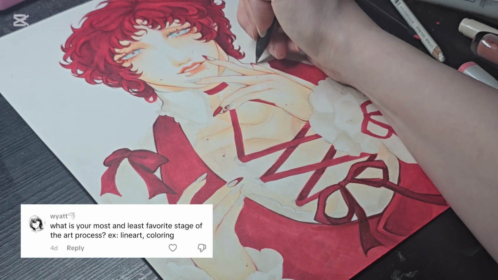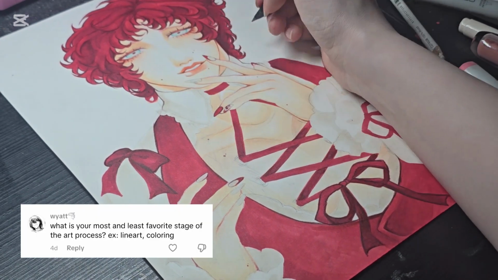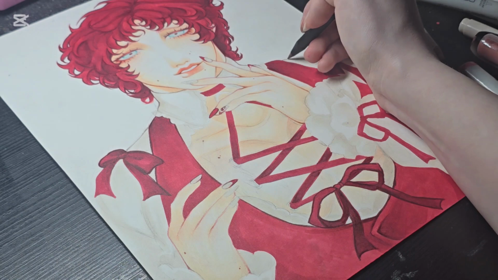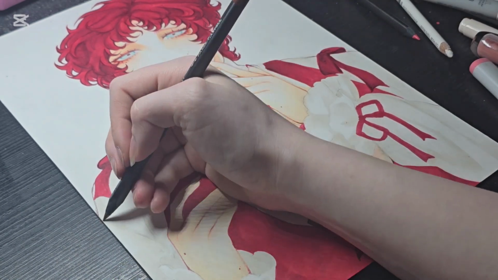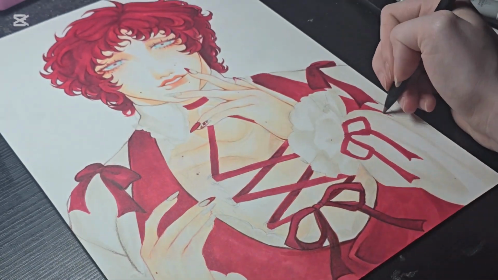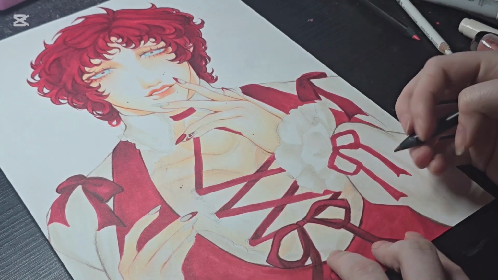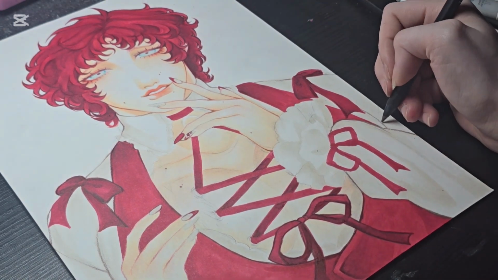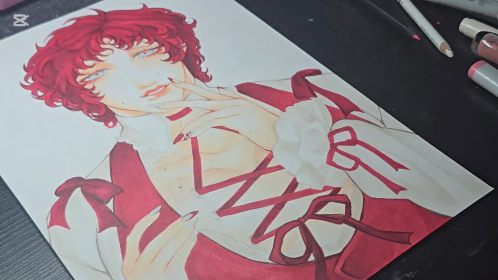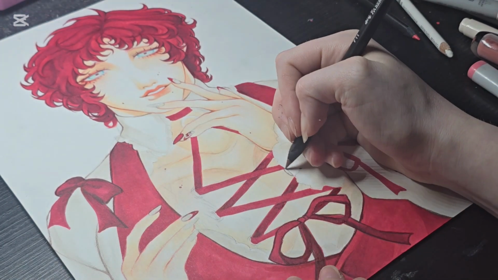Wyatt asks, what is your most and least favorite stage of the art process? I personally love to sketch in color, but I hate doing line art. This is why I no longer pre-line any of my drawings before I start coloring them. I kind of line them as I go, and my line art is more part of the coloring so that I don't have to do the line art.